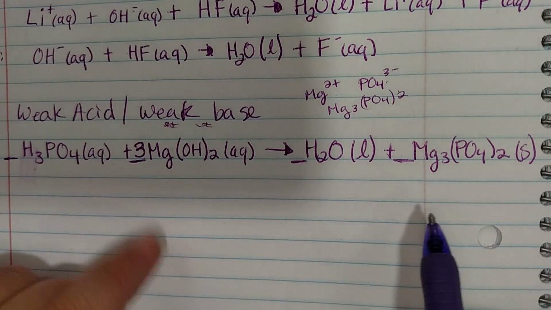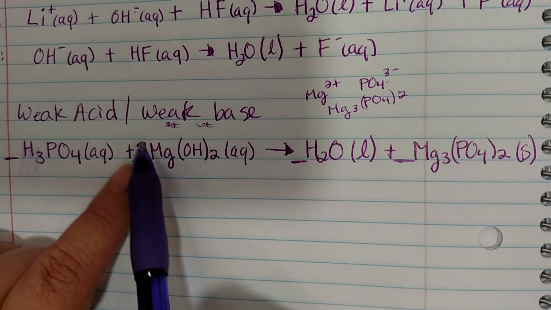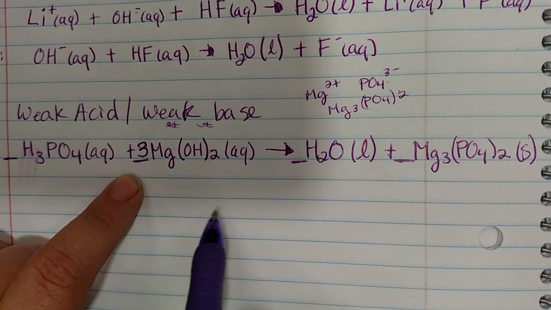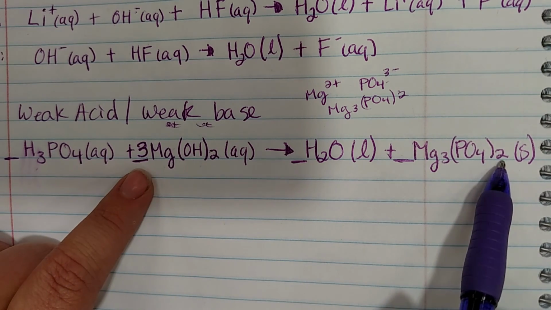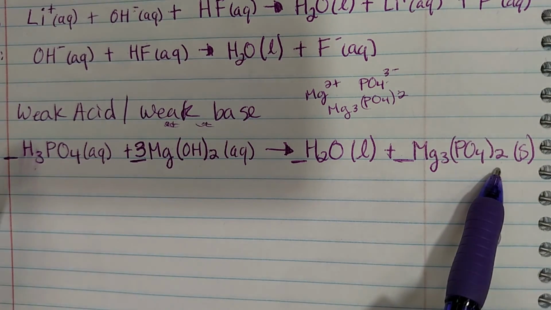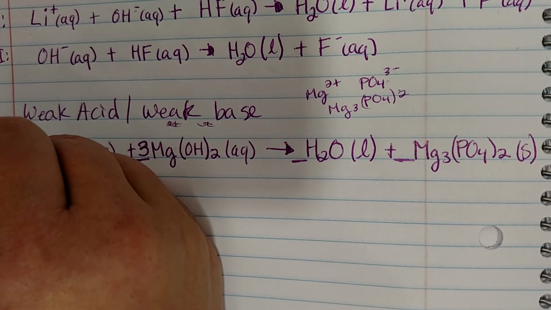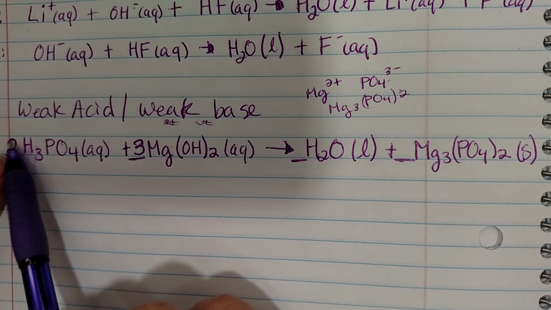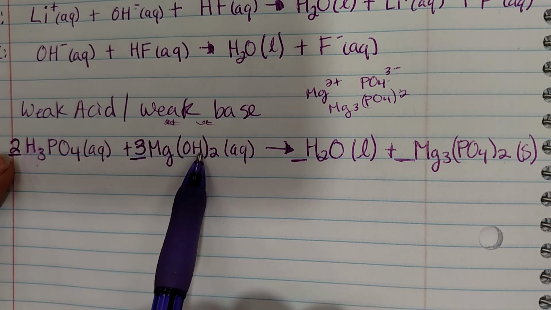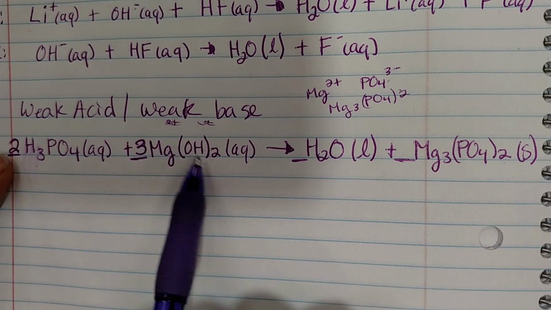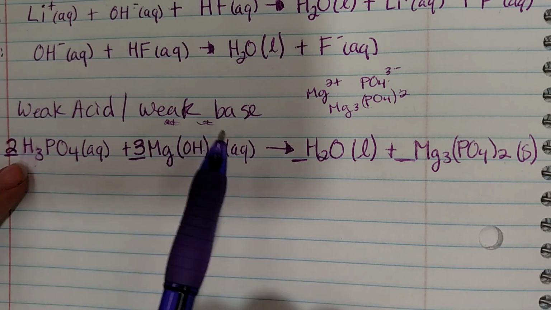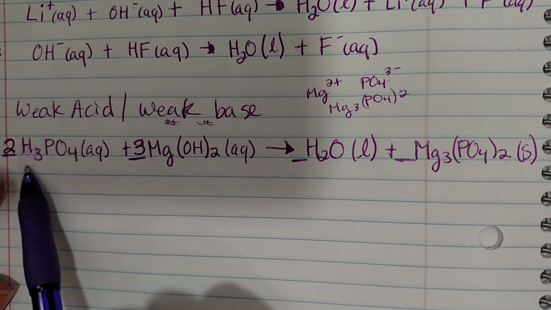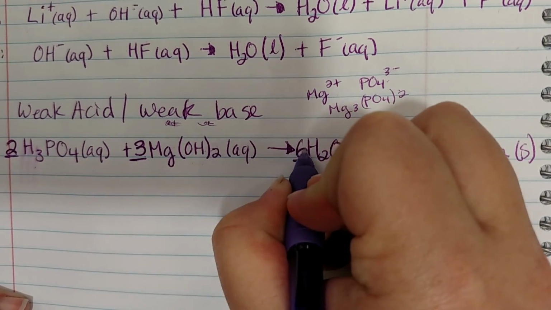Coefficients. All right, so now we have 3 magnesiums. That changes our hydroxide here as well. We'll get to those. Let's do our phosphates as well. So we have 2 phosphate on this side. We need to have 2 on this side. So we need a coefficient 2 out in front. Now what this does is gives us 6 hydrogens, and we have 3 times 2 is 6 hydroxides. So for every 1 hydrogen and 1 hydroxide, we make 1 water molecule. So if we have 6 of each, we're going to make 6 water molecules.